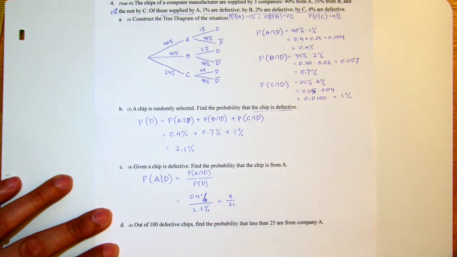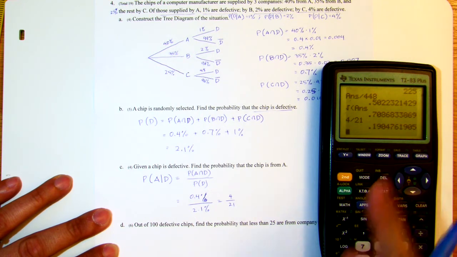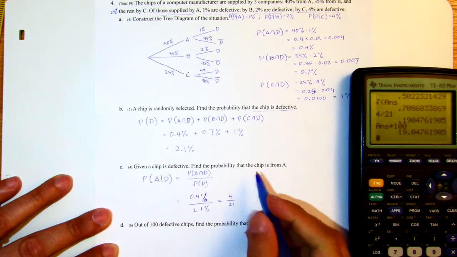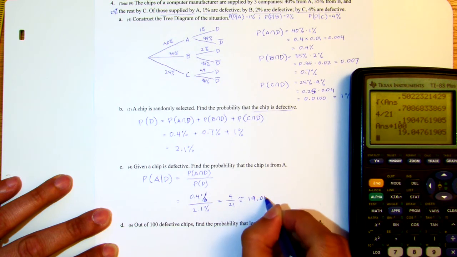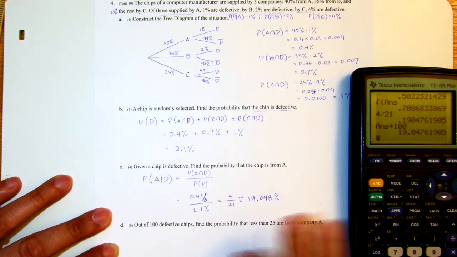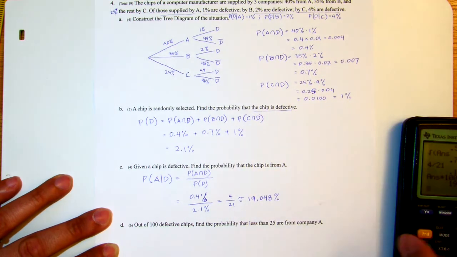This is actually good enough, but if you want to make it into a percentage, then it will be 4 divided by 21, in decimal, multiplied by 100%. That will be approximately 19.048%. You can make it decimal if you want, but because we use percentages since the beginning, then we keep it as a percentage.